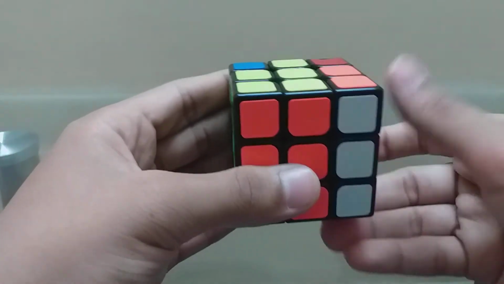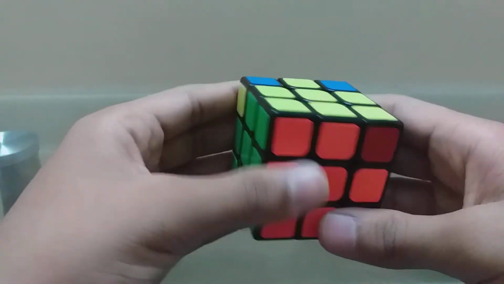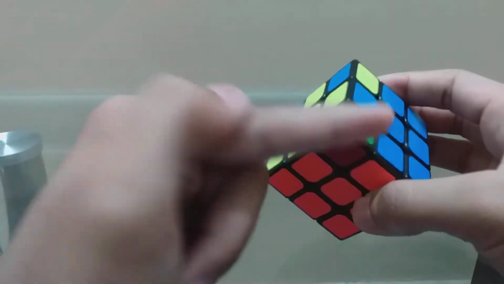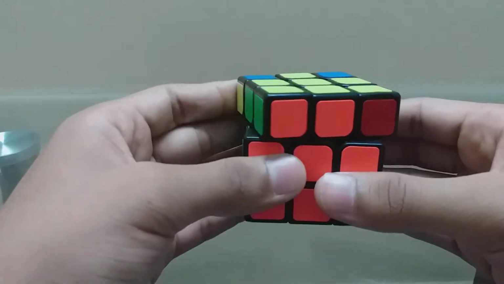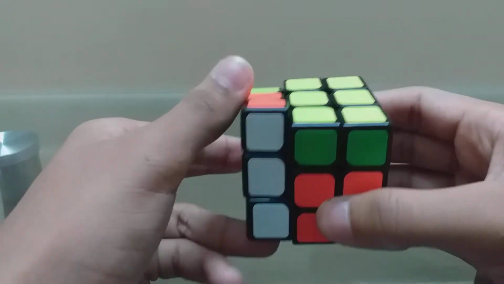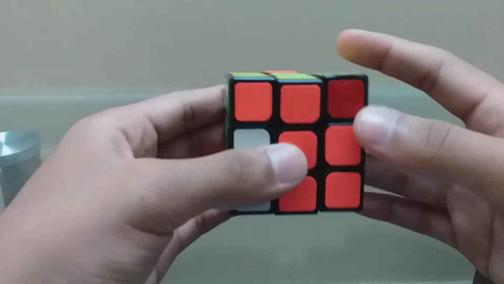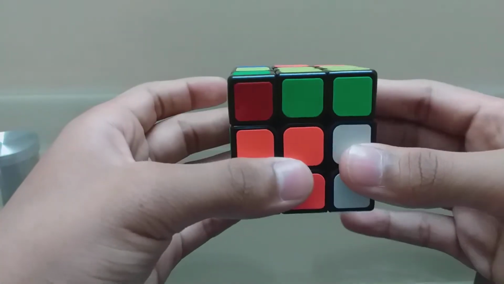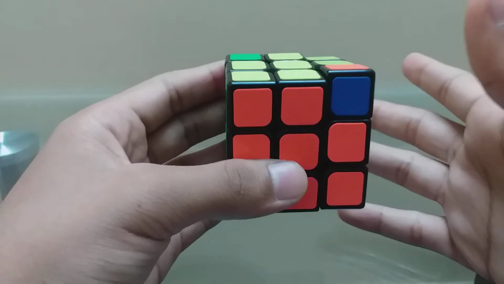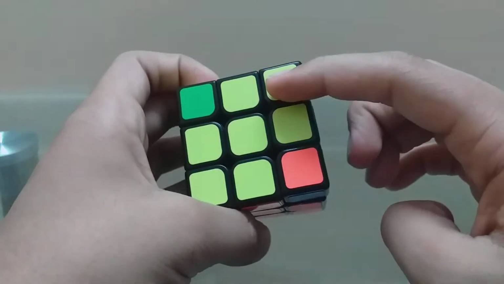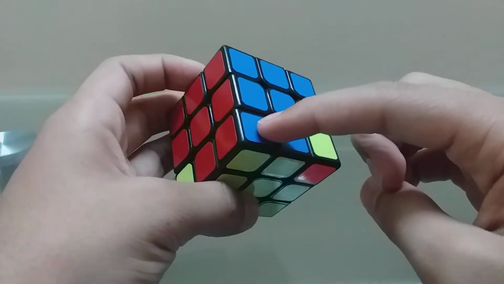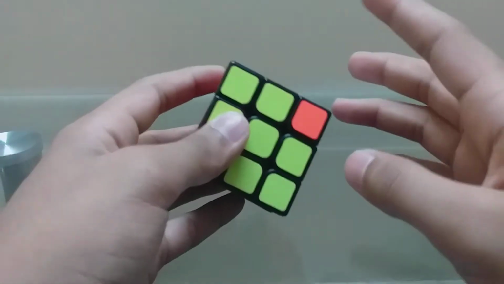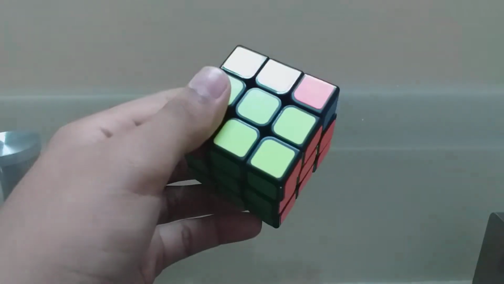Okay, so again I'll look for the piece which has yellow on top and is in the correct place, which is not. So I'll do it again: U', L', U, R, U', L, U, R'. So again I'll look for the piece which has yellow on top and is correctly oriented, which is over here. So that means I have now completed the first step in orienting the corner.